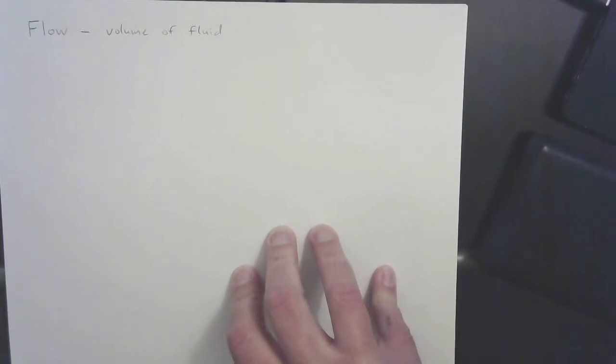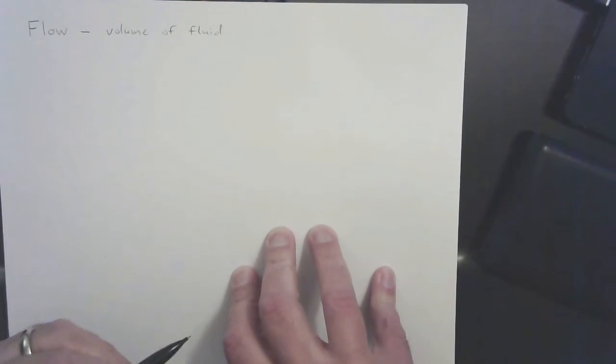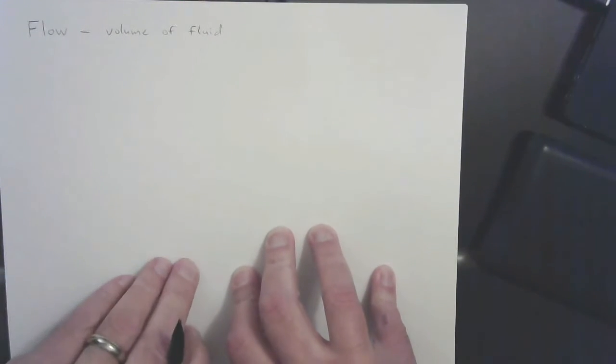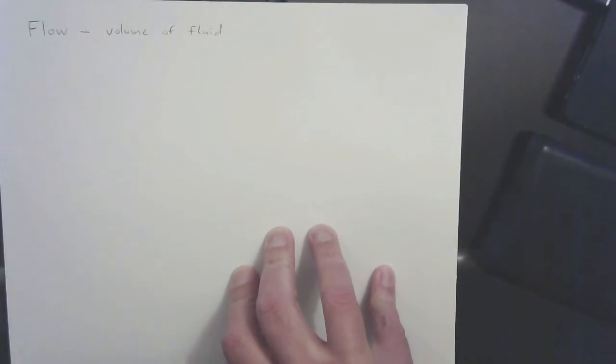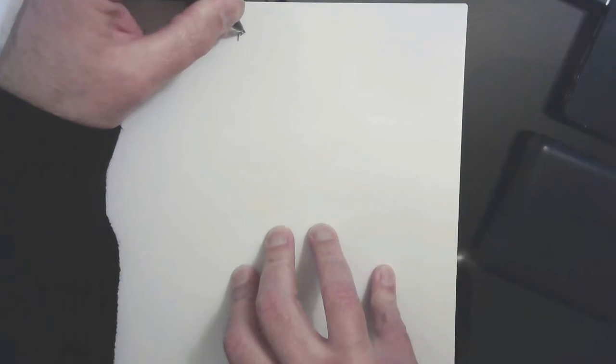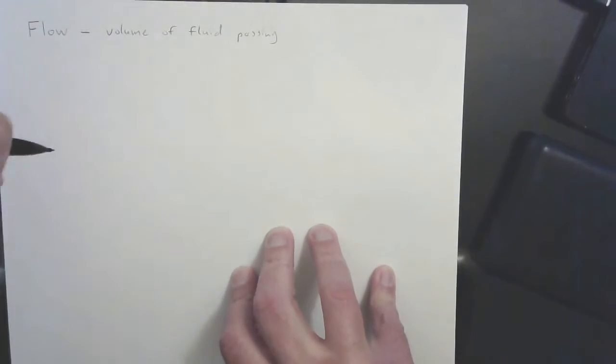Okie dokie, so flow. Flow is talking about fluids here. So we got rivers and fluids and pipes and fluids that are going past airplane wings and so forth in this chapter. So flow is the volume of fluid passing some imaginary gate. You've got some kind of space surface, and then the liquid or gas is flowing through that imaginary plane. That's something to keep in mind.